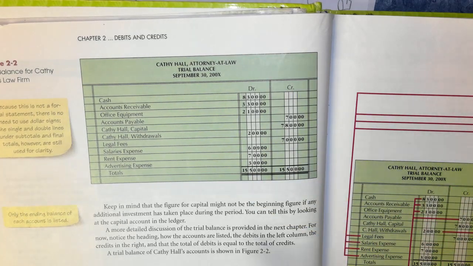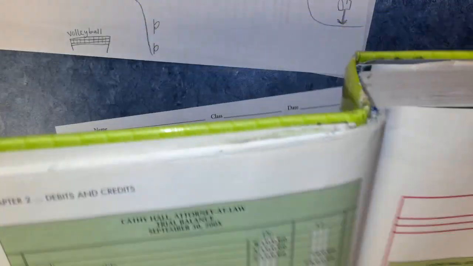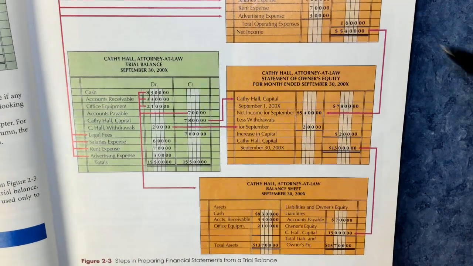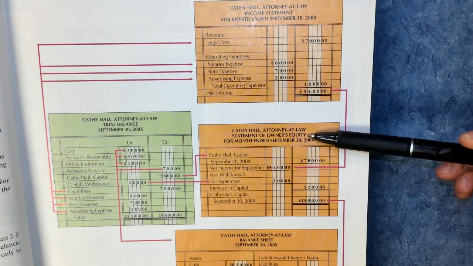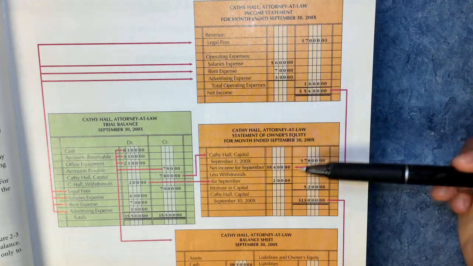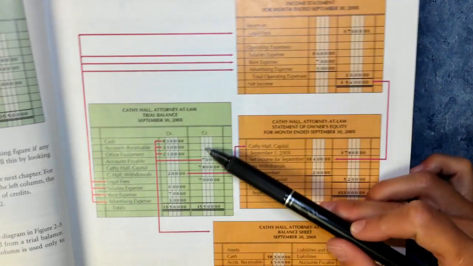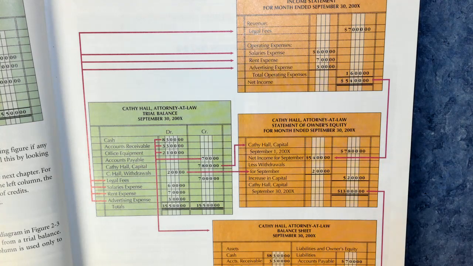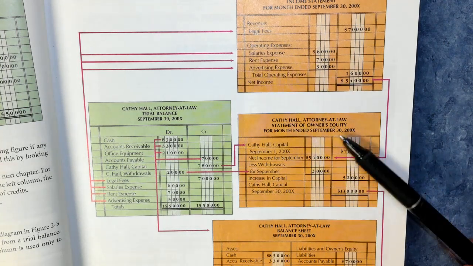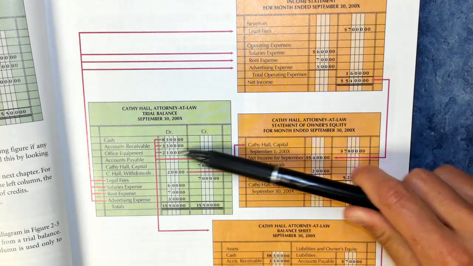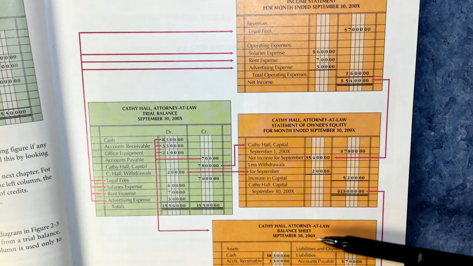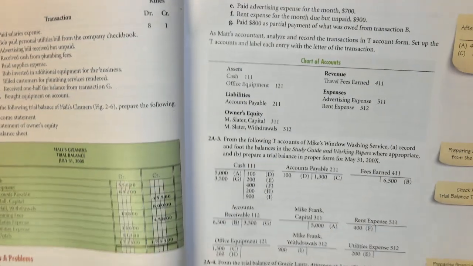It's just kind of a stepping stone for us to get to our actual financial statements that we have over here. The income statement, the statement of owner's equity, and the balance sheet. We should be familiar with these. We would pull our numbers from our trial balance to create these balance sheets, income statements, and statements of owner's equity. Okay? So we get our trial balance from our T accounts, and we get our numbers for our financial statements from the trial balance. So let's do one together. We will be on page 2A3.